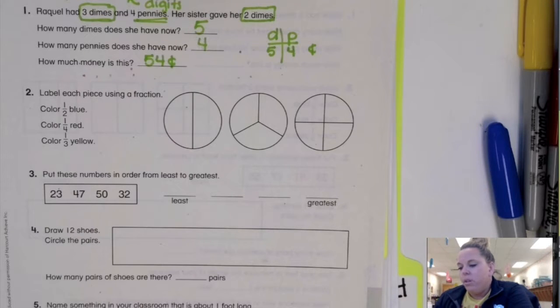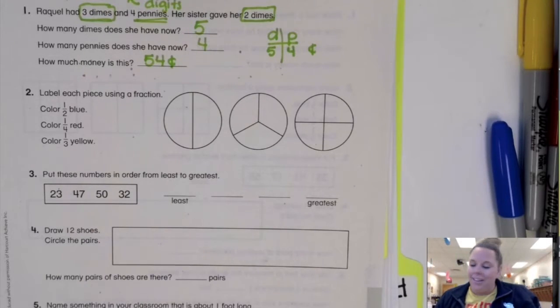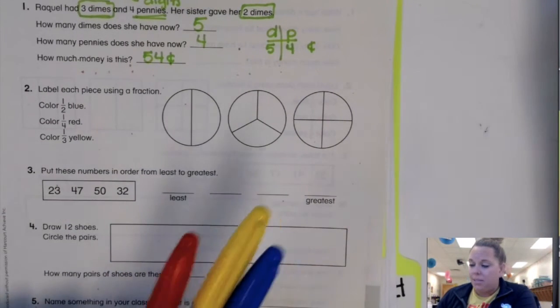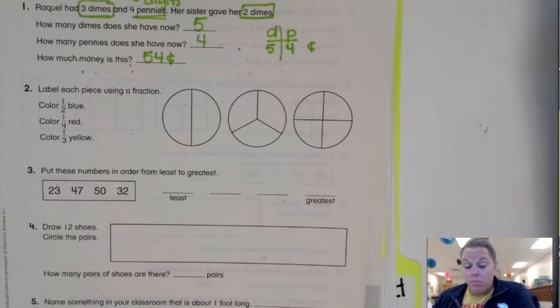Number 2, we are going to need 3 different colors. You need blue, you need red, and you need yellow. So I have my blue, red, and yellow. I have my markers today because that's what I had available. You should be using crayon or colored pencil. Whichever you'd like, crayon or colored pencil, not marker, because remember, it will bleed through.